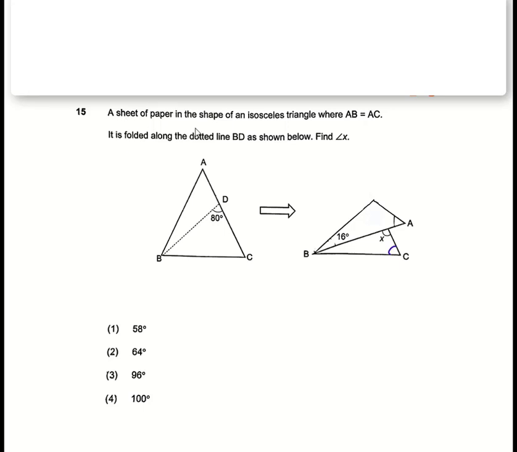A sheet of paper in the shape of an isosceles triangle where AB is equal to AC. So this AB equals AC. Now, what does that help us? The length AB is equal to AC. It also means this angle B here is equal to angle C here. Now, it is folded along the dotted line BD as shown below.